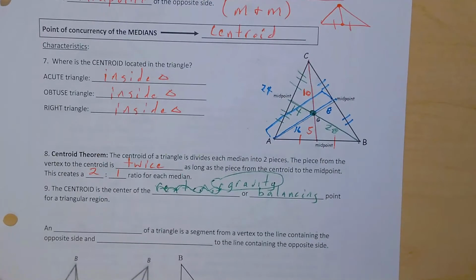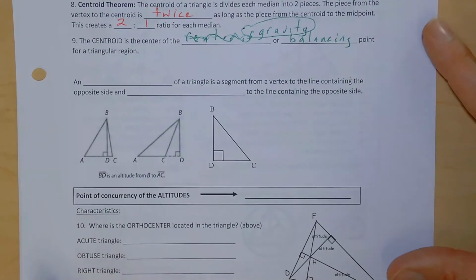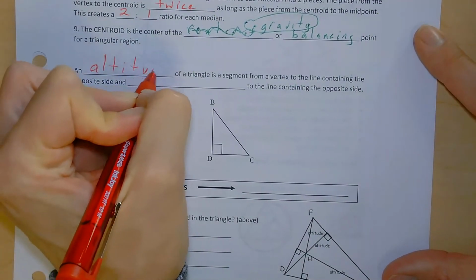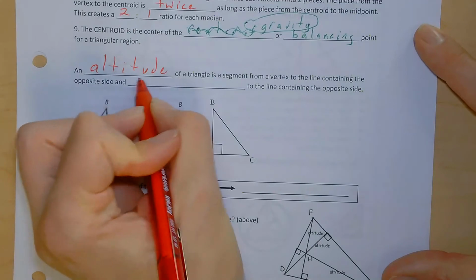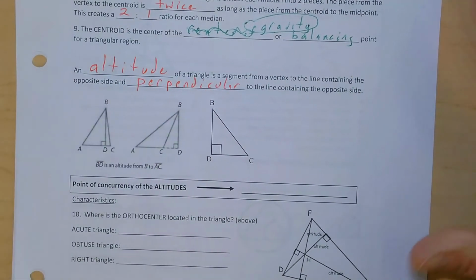Okay, so the last one we're going to run through has to do with an altitude. And you guys might have heard of an altitude as the height of a triangle. So an altitude of a triangle is a segment from a vertex to the line containing the opposite side, and it's going to be perpendicular to the line containing the opposite side.